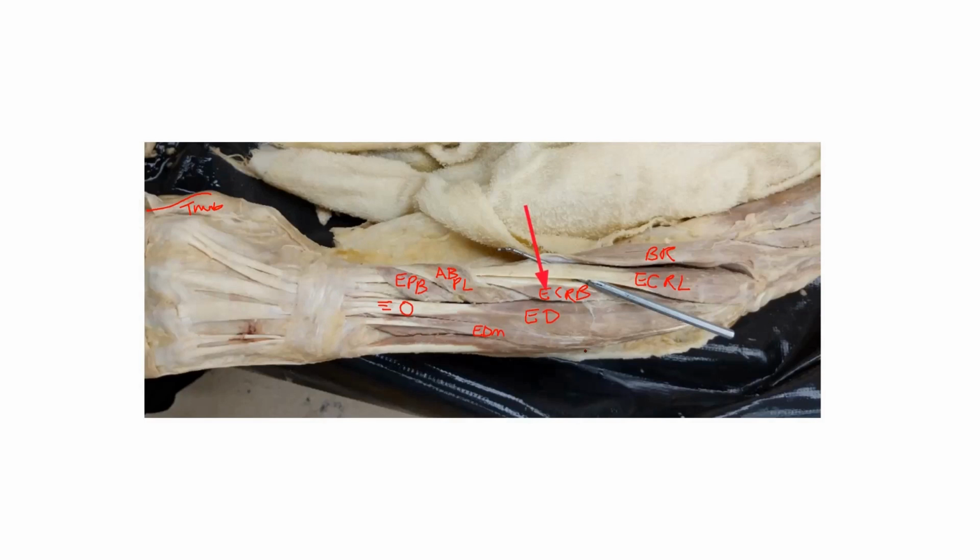And then on the ulnar side of our forearm, or the posterior aspect, is the extensor carpi ulnaris, which is going across the carpal joint on the ulnar side, also an extensor, right?